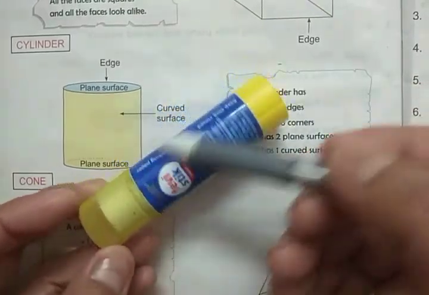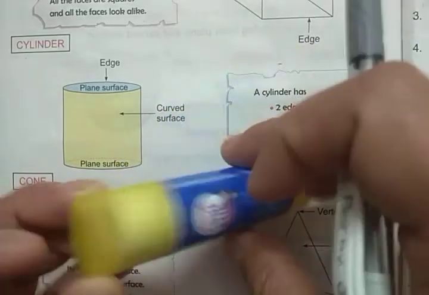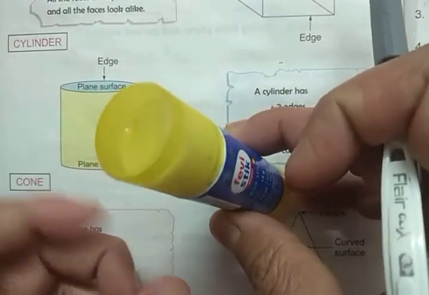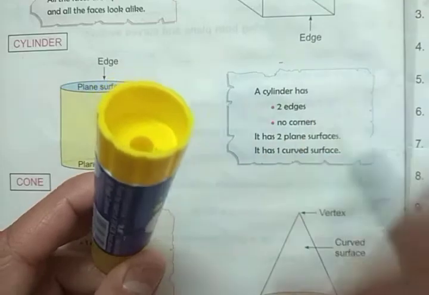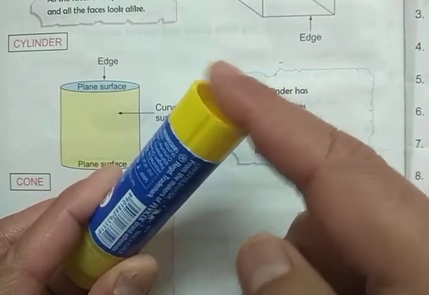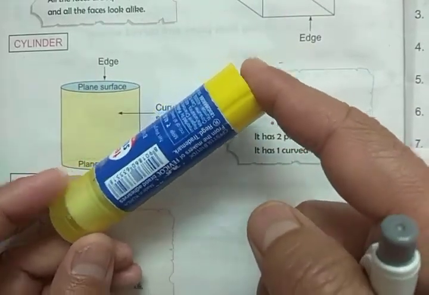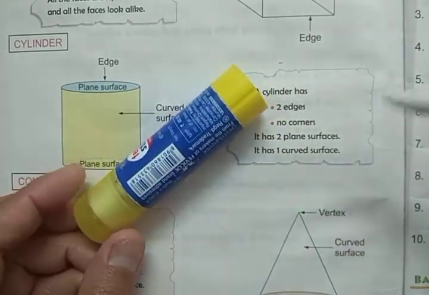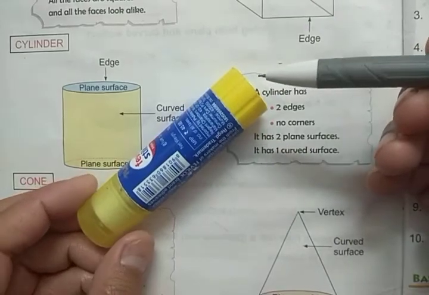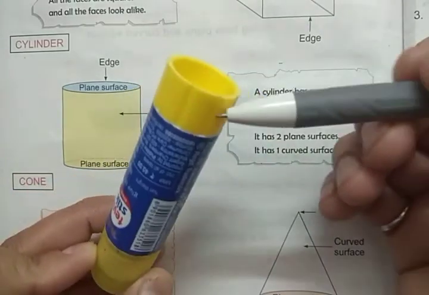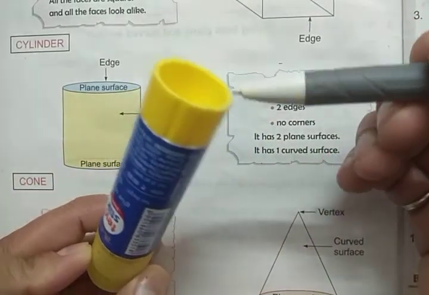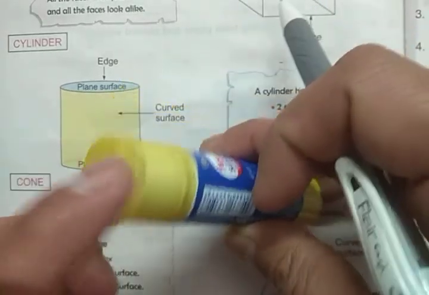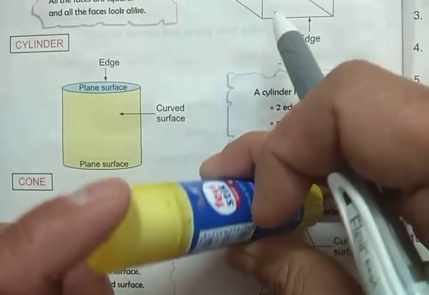This is its curved surface. Here at the top you have one plane surface, and here also you have one plane surface. So there are 2 plane surfaces and 1 curved surface. Now if we talk about the edges, how many edges are there? Here is one edge, and here is the second edge. So there are 2 edges.